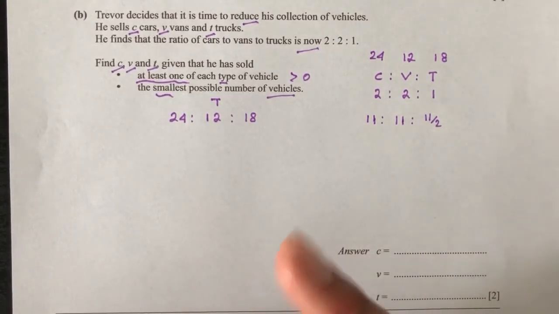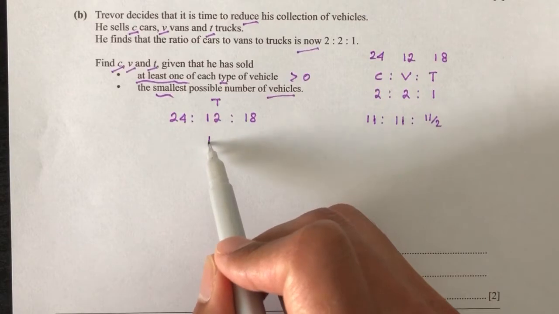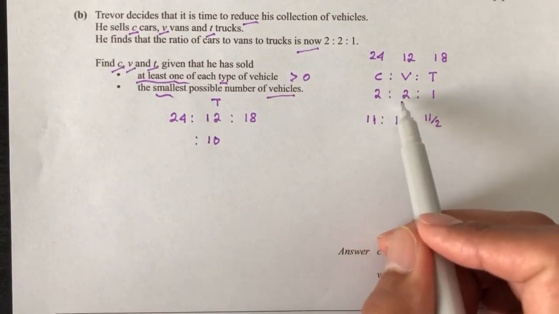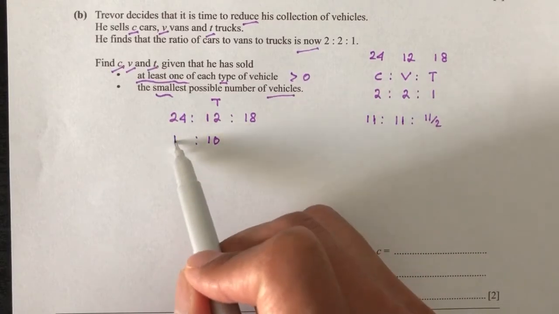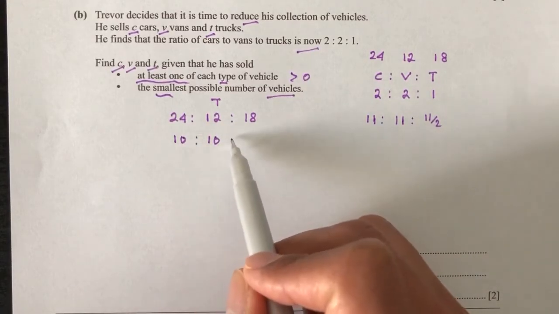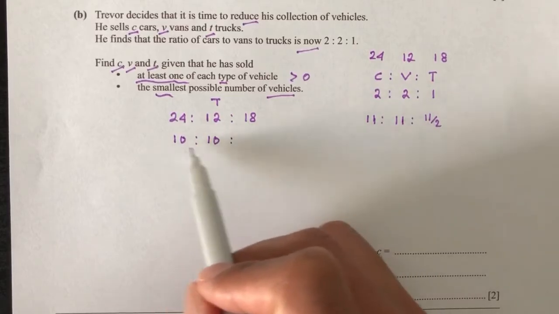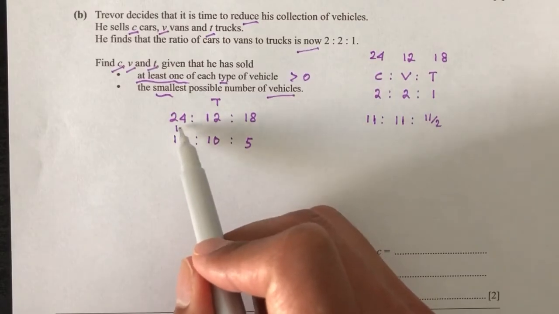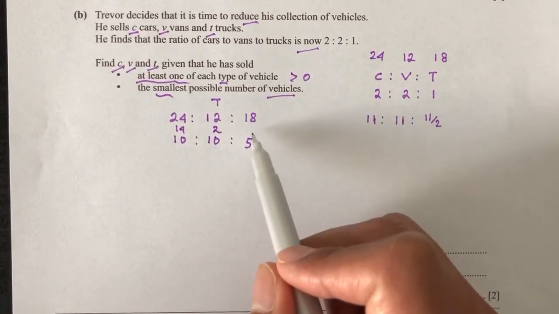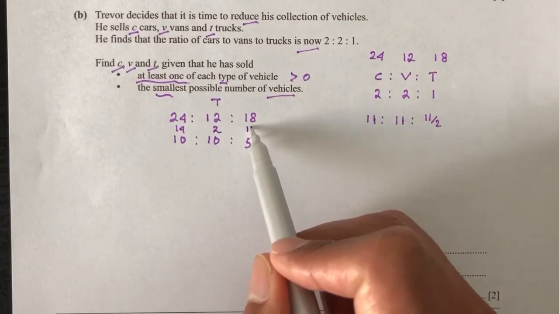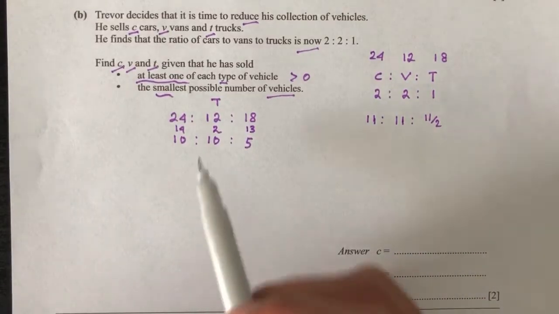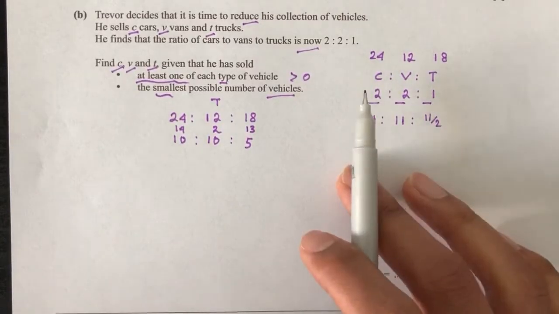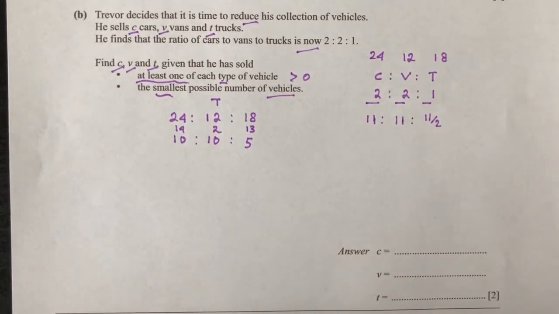Let's say we have to sell 2 trucks. So that becomes 10. So if this is the ratio 2, it must be 10 as well, right? And this must be 5. So the difference here will be 14, 2, and that will be 13. So that is if I sell 2 trucks, and the ratio is actually this. So you can only do this by trial. You don't know exactly the answer at first.